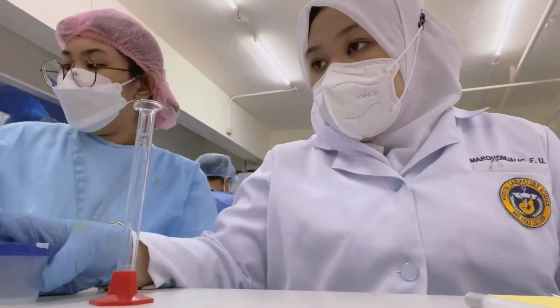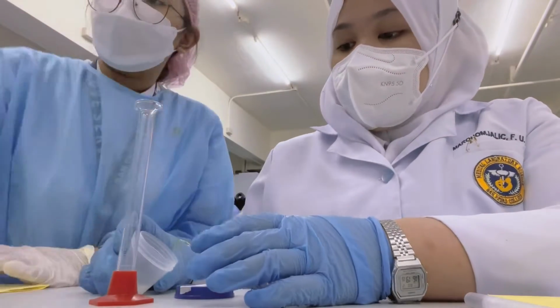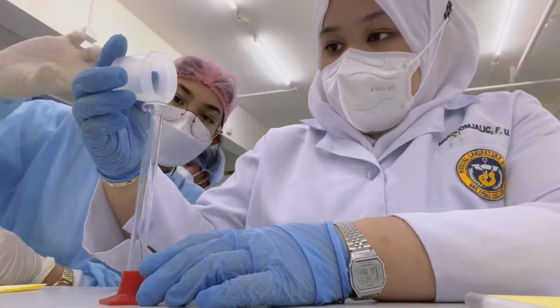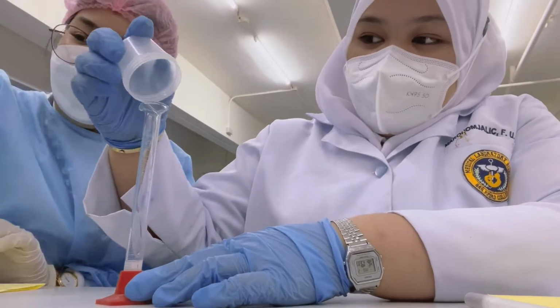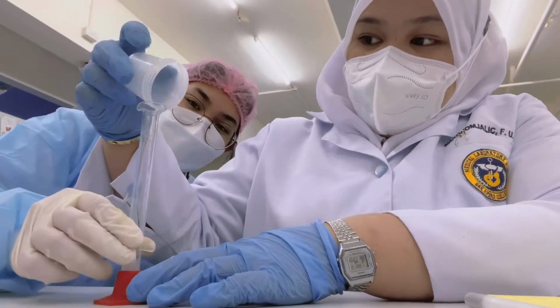Semen analysis. The first part of this procedure is the physical and the chemical test. It includes color, viscosity, volume, and pH.